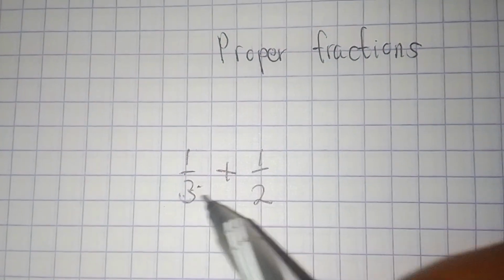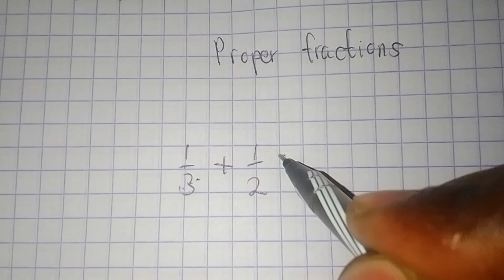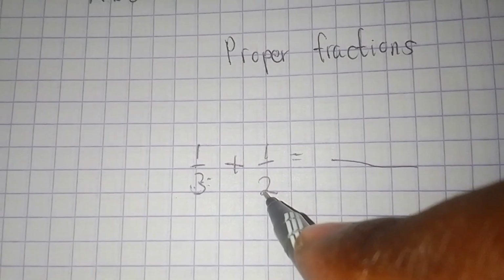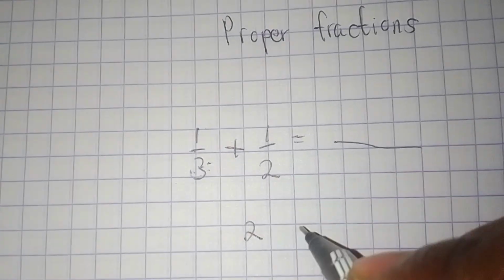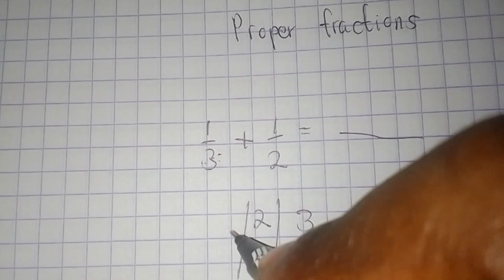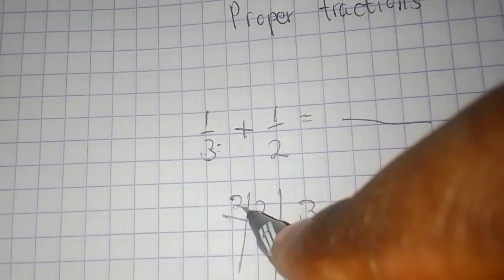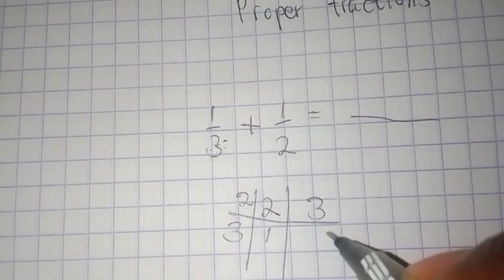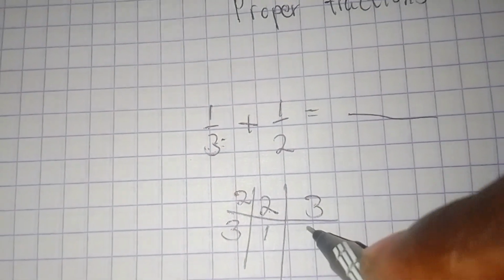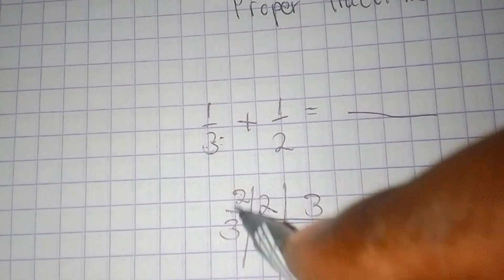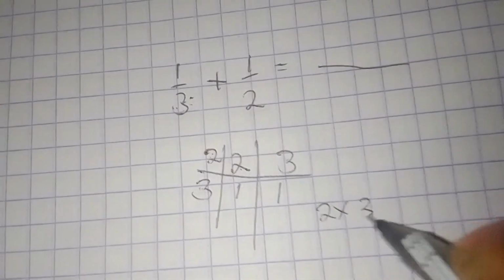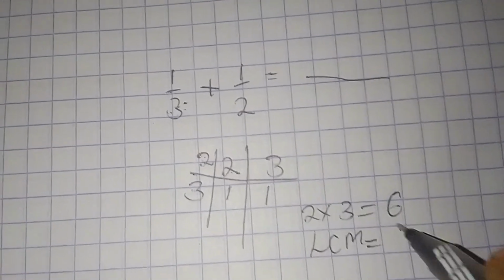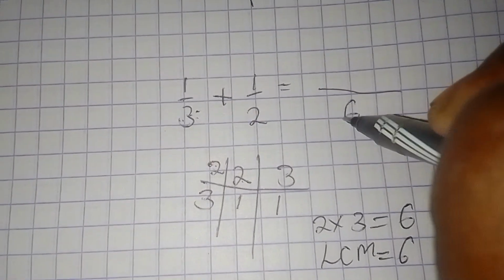So when you have proper fractions to add, you find the LCM of the denominators, which are 2 and 3. So you find the LCM of 2 and 3. You can start with 2. 2 divided by 2 you get 1. Then you go to 3. 3 divided by 3, 1. So you multiply 2 times 3 to get 6. So 6 is our LCM. So you write 6 here.